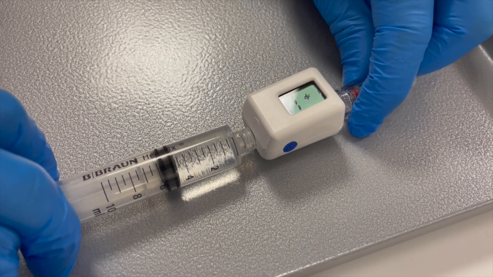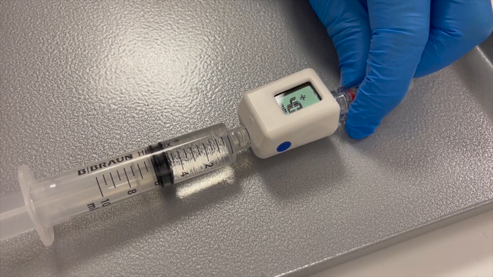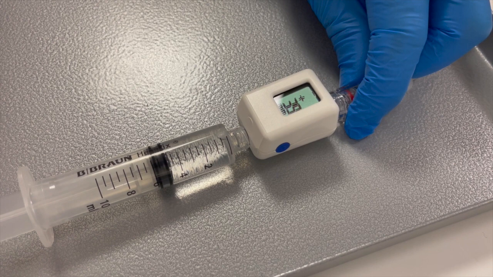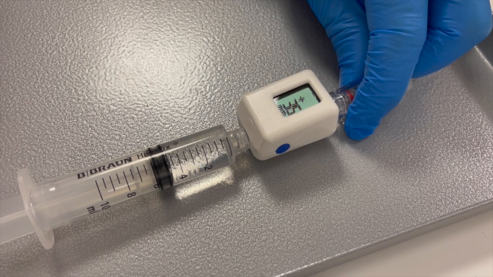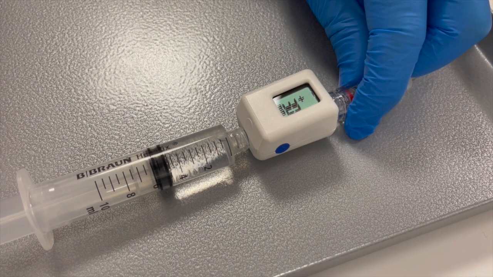Again, flush the manometer. As you will note, the pressure readings are high and then settle down slowly over the next 60 seconds or so.